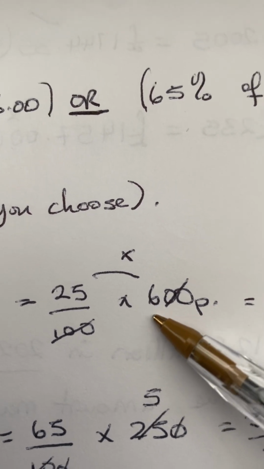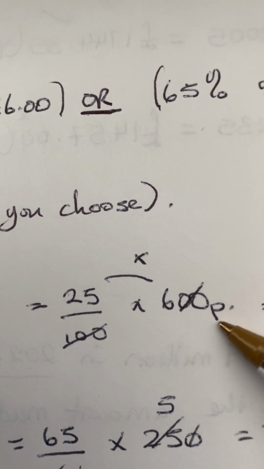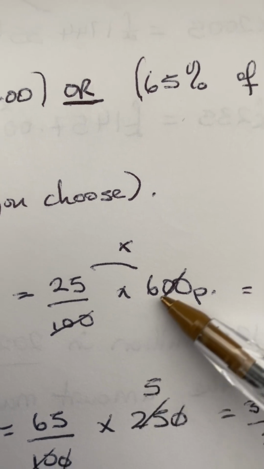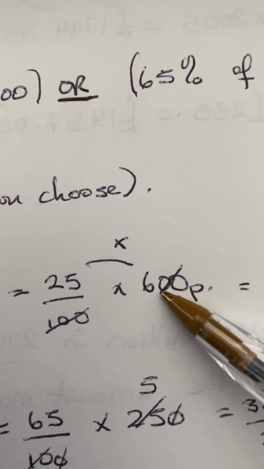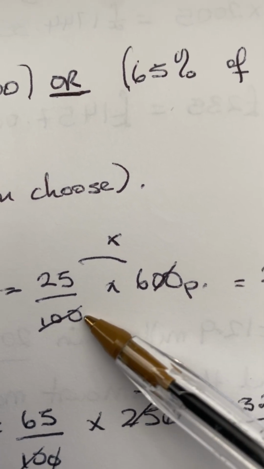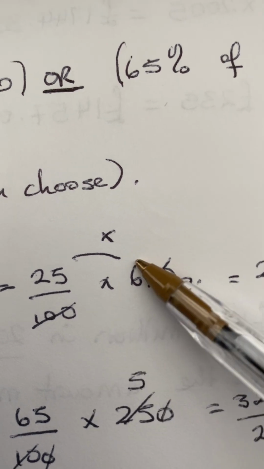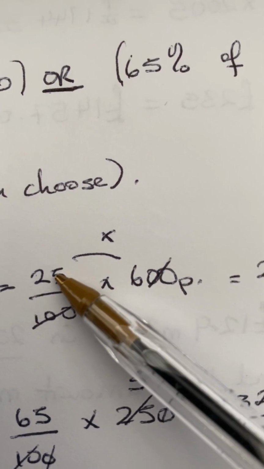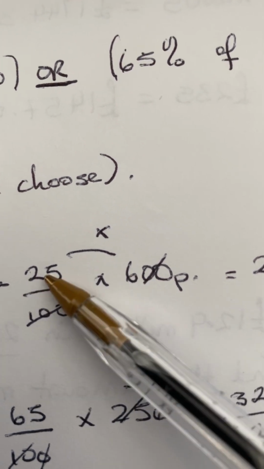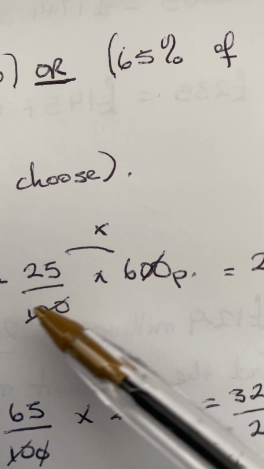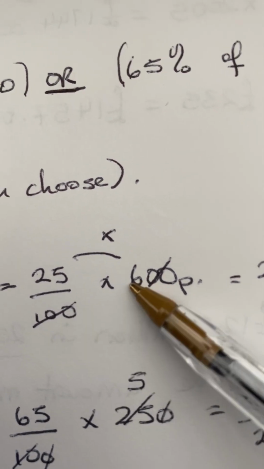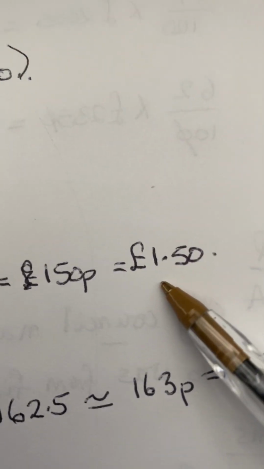pence. So instead of £6, you have 600 pence. How many hundreds do you have in 600 pence? And then how many hundreds do you have in 100? So you have 1. So straight away you can multiply 25 by 6. So 25 by 4 is 100, 25 by 2 is another 50. So your answer will be 150.